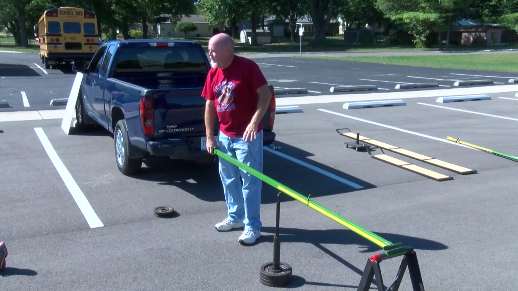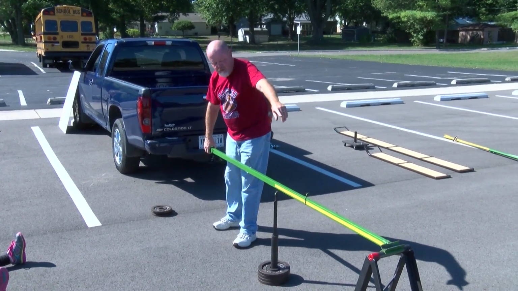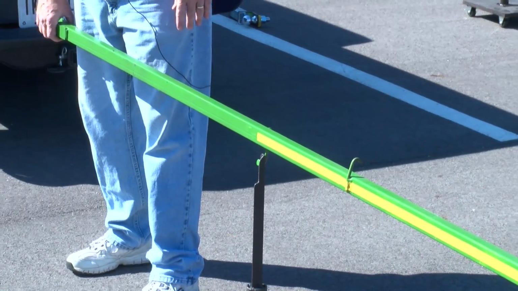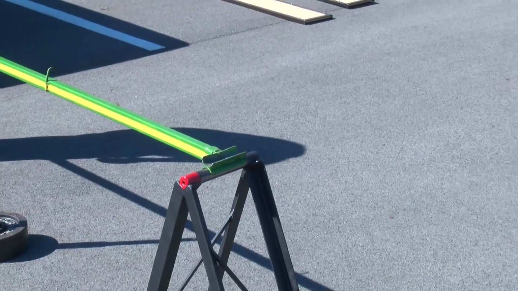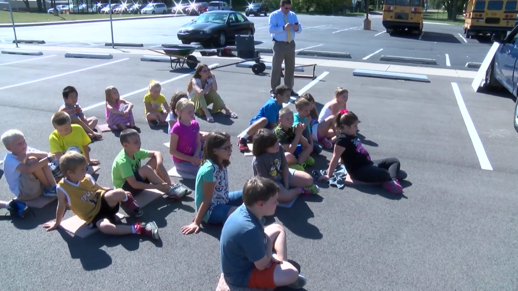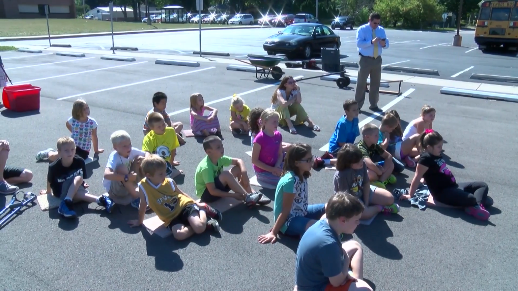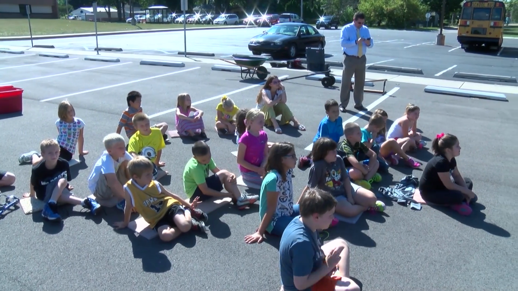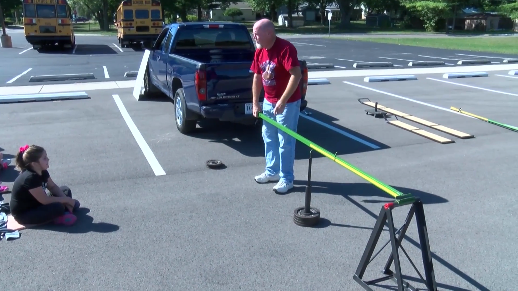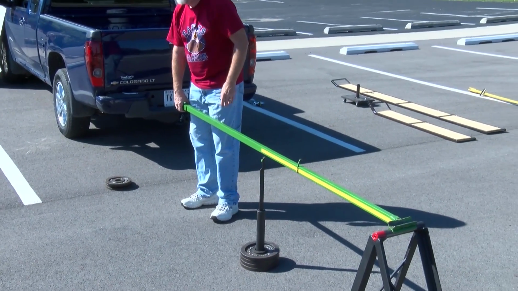All right. What we have here is a second-class lever. Before we had the fulcrum in the center, now we have the fulcrum at the end, okay? The way this works is the part that I'm lifting, the green part, goes all the way to the fulcrum. The yellow part just goes as far as the load. Now the yellow is half as long as the green, isn't it? So we're back to a 2-to-1 mechanical advantage.